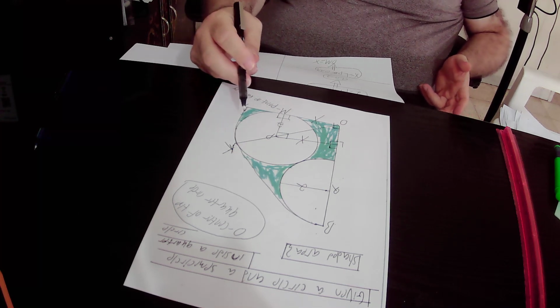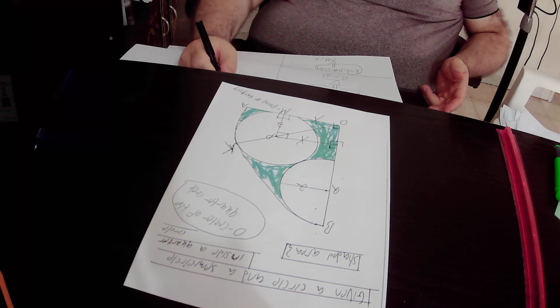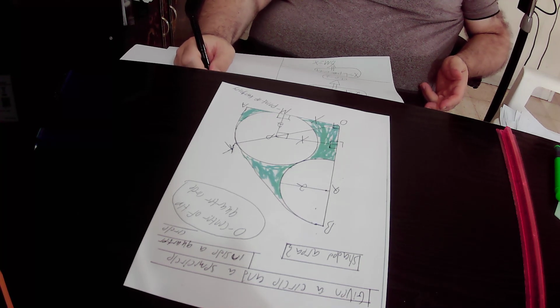If OPK is one straight line, it means that OK is also a straight line.